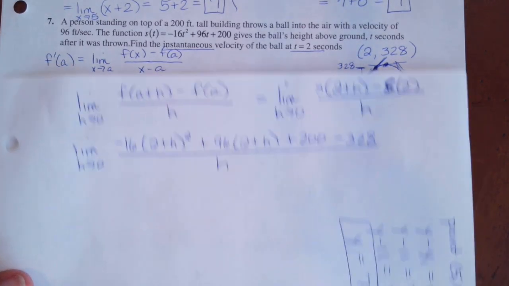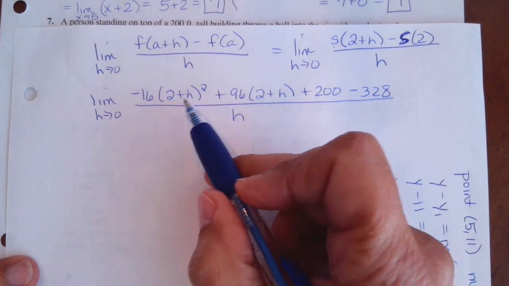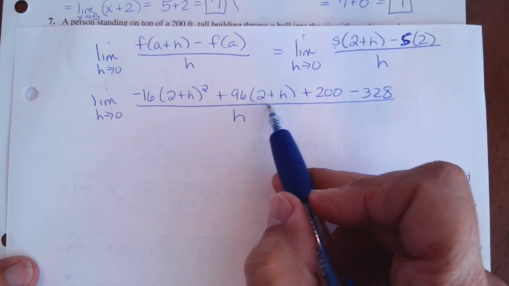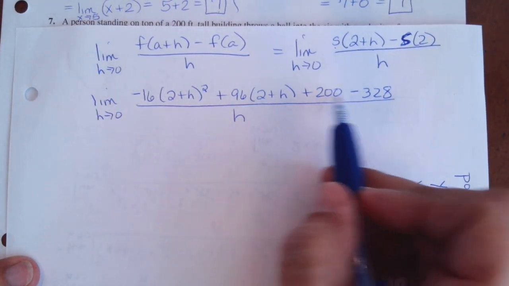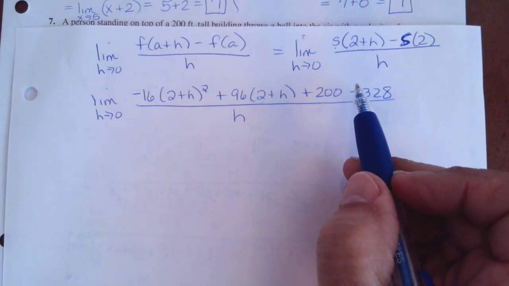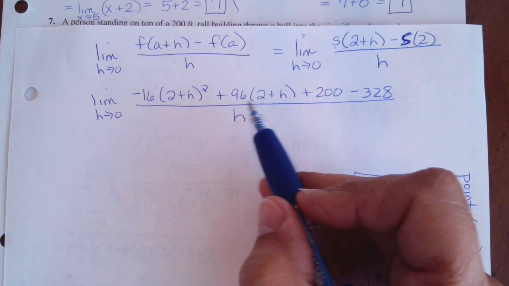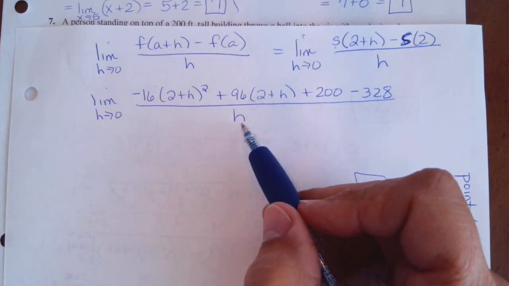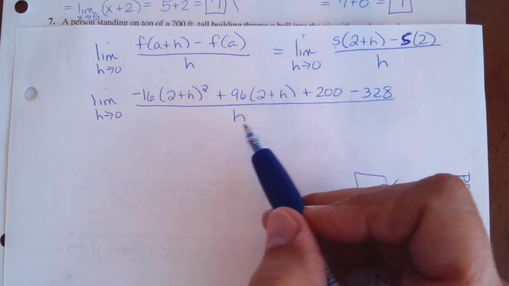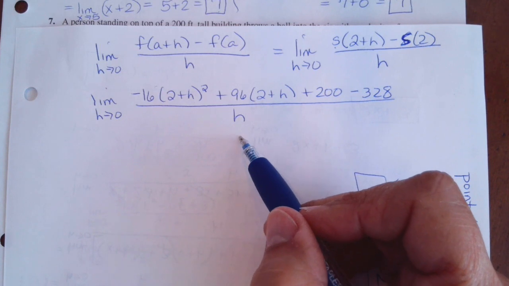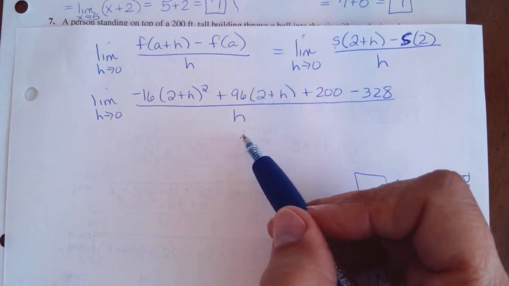So you could do exactly the same thing. You would FOIL this out, distribute, and add your like terms. On this one, you would not need to factor. Once you add your like terms, you'd be back down to where you cancel the h's out of each term and then plug in 0. So which one is easier? I don't know that either one is easier.